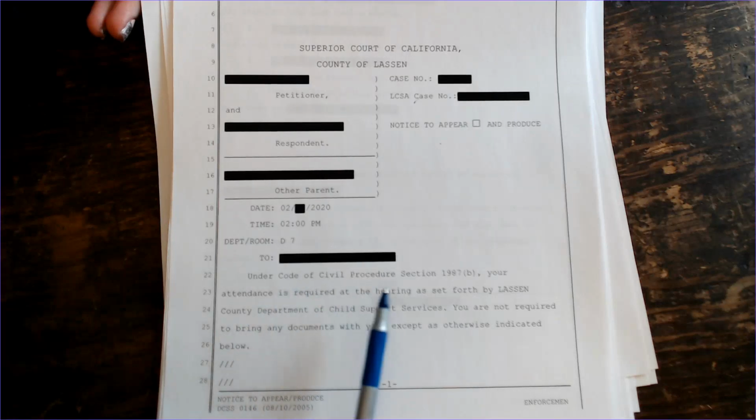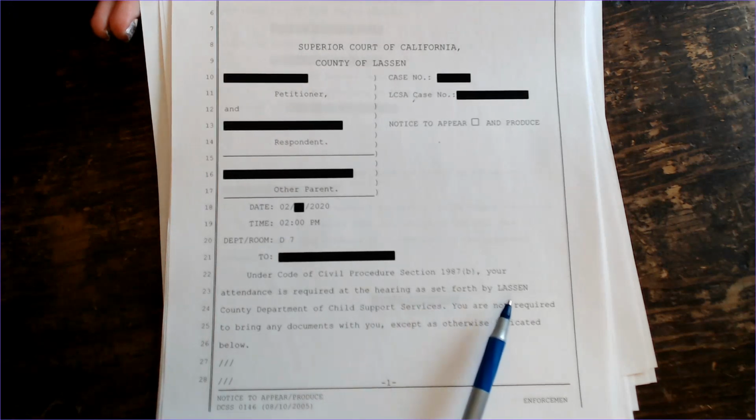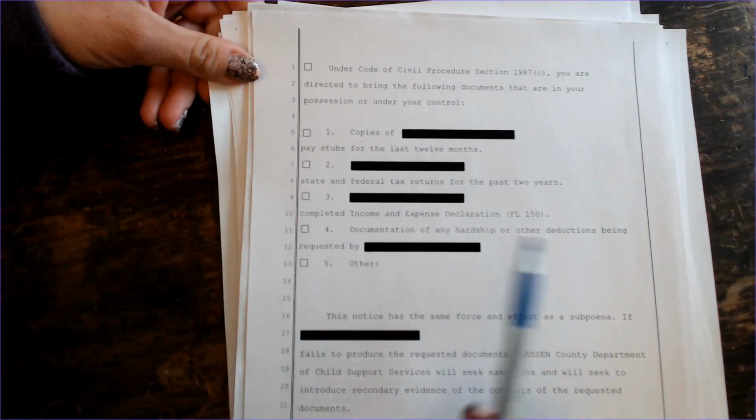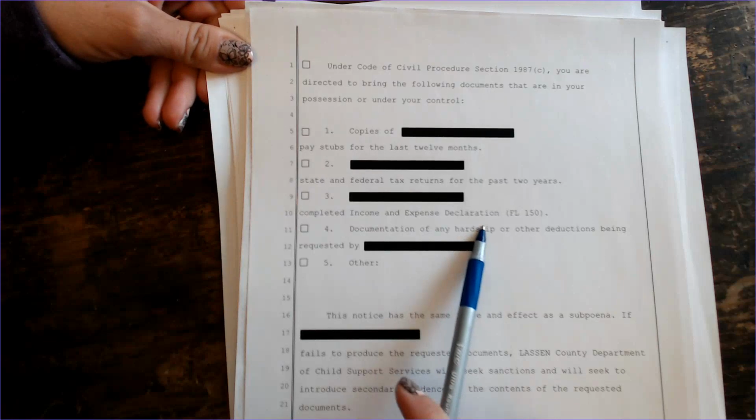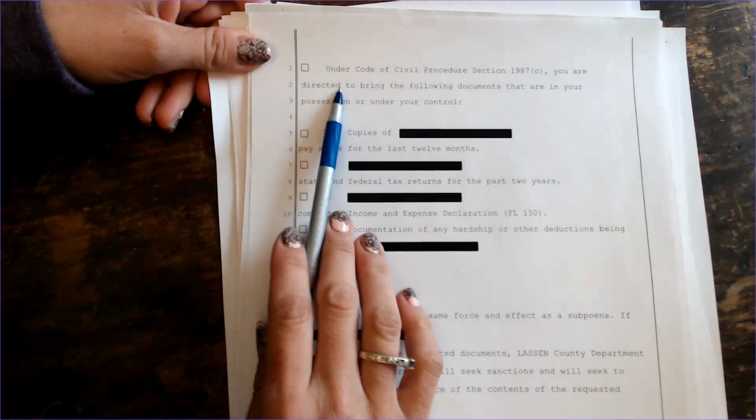Under Code of Civil Procedure, Section 1987(b), your attendance is required at the hearing as set forth by Lassen County Department of Child Support Services. You are not required to bring any documents with you except as otherwise indicated below. And then if the department is instructing you to bring documents, they'll check here what they need you to bring. So here are the options.